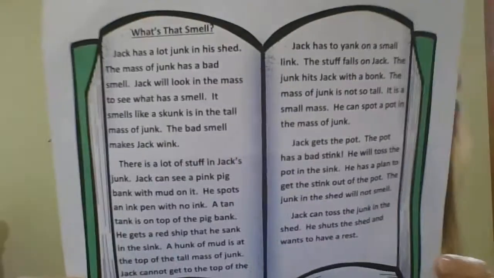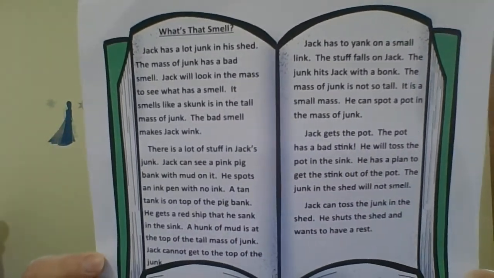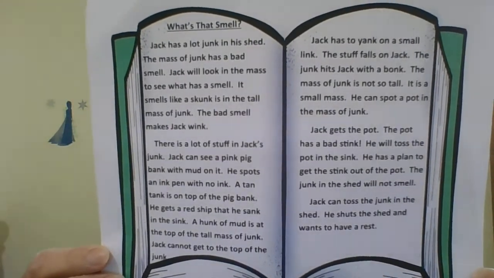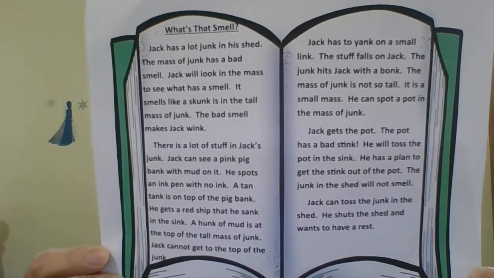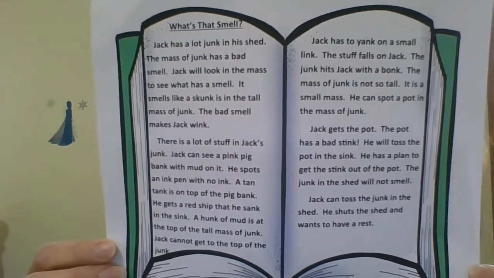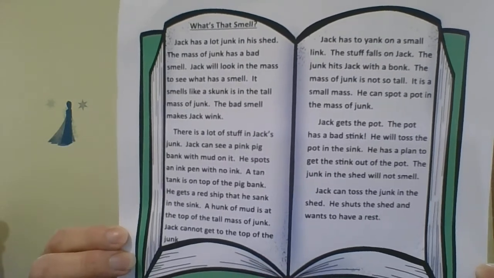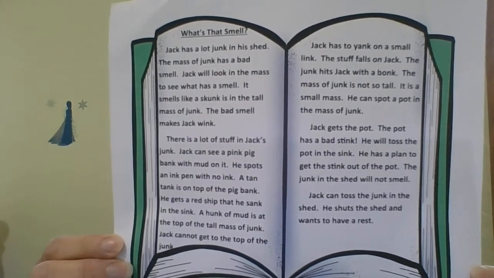Okay, and our passage for today, what's that smell? So you're reading, thinking about who is the character. What's the setting? Remember, setting tells us where and when the story takes place.